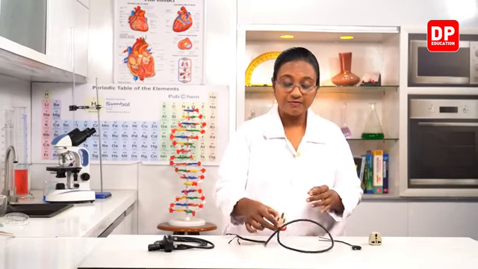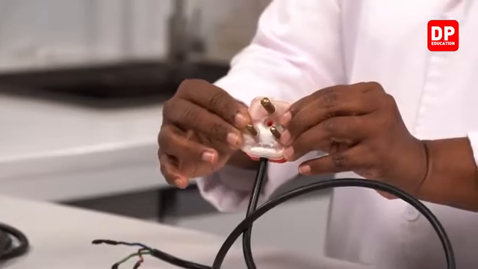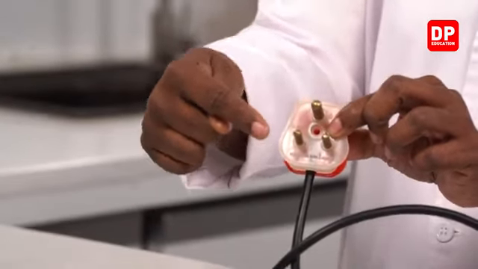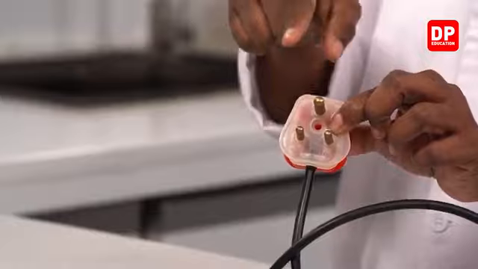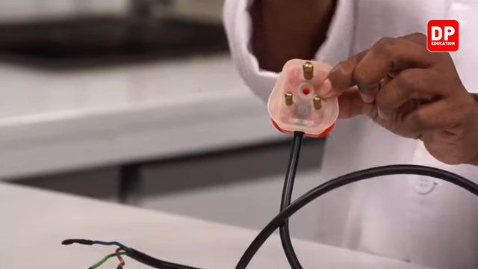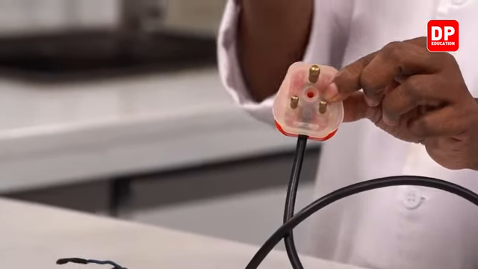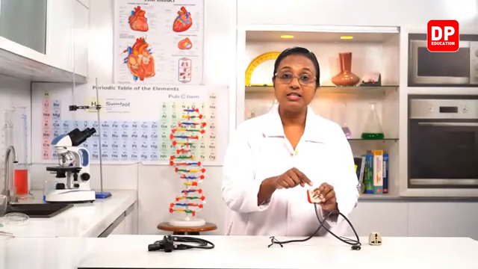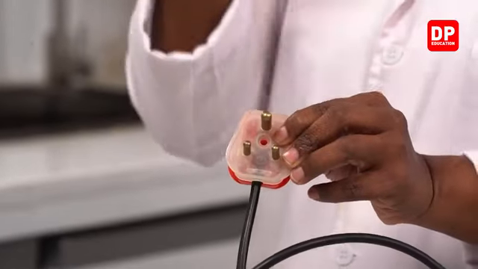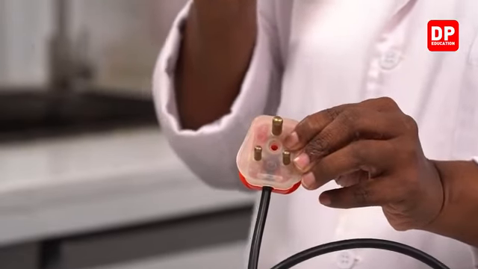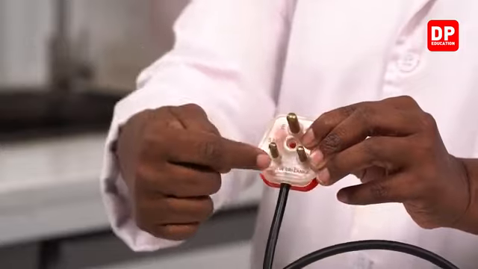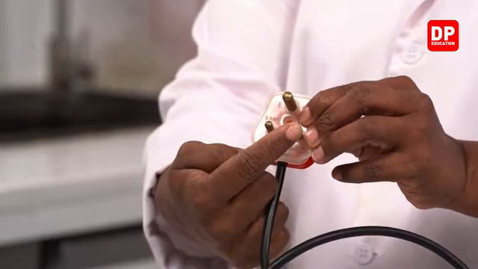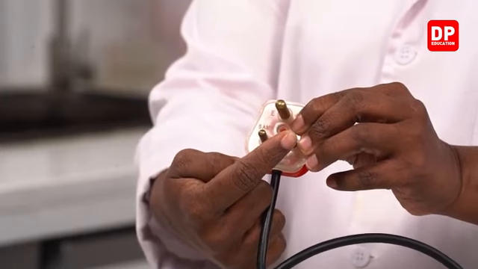Then here we have the 3-pin plugs. Now here also you can see these are all round pins and there are 3 pins in a triangle manner. Always the top pin, that is a broader pin. The diameter is large and that is usually connected to the earth wire. This large pin that is at the top is connected to the earth wire. Then you have the other 2 pins. This will be connected to the live wire and this will be connected to the neutral wire.